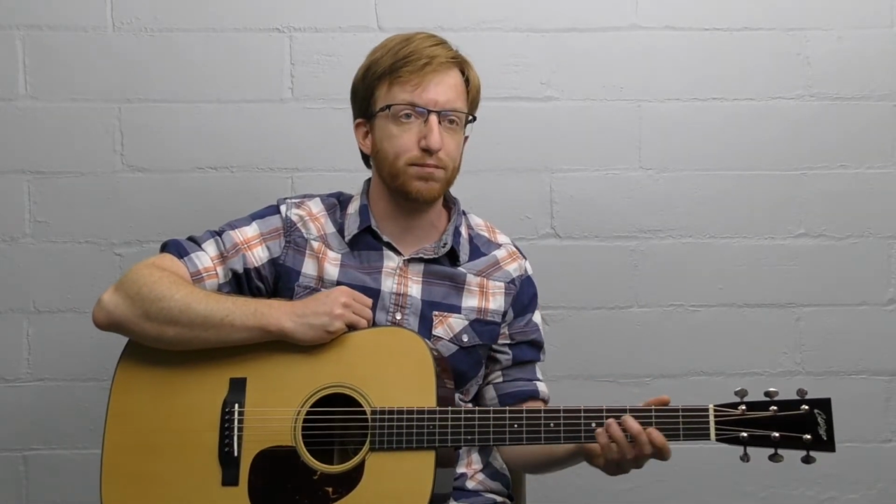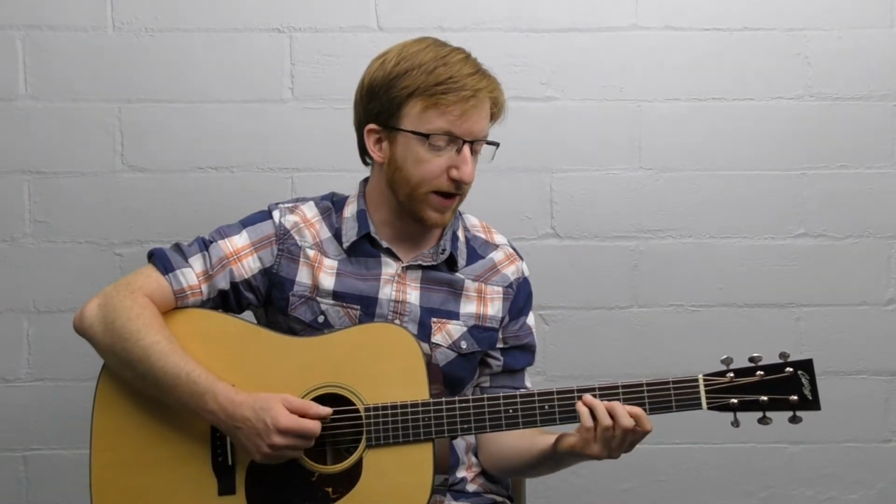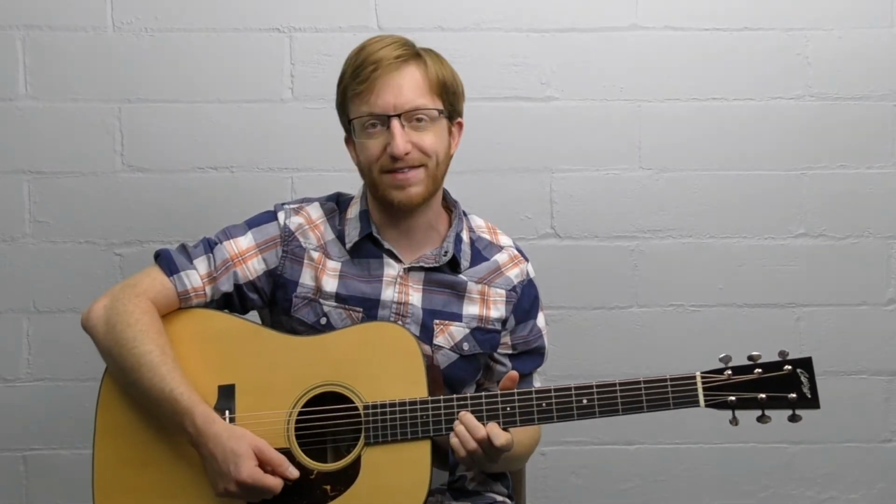You know, some of the ones you might not see as much, but you can also use these movable shapes to play other versions up the neck. So maybe someone down here is playing a G. Now I can play a G here or here or here, and that's what we'll break down in this lesson. So let's jump into shape number 1.